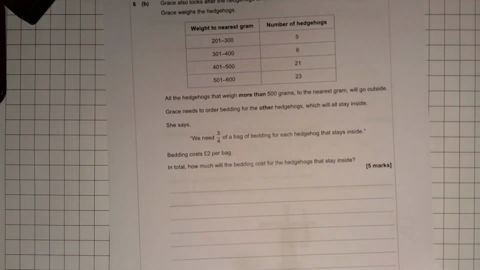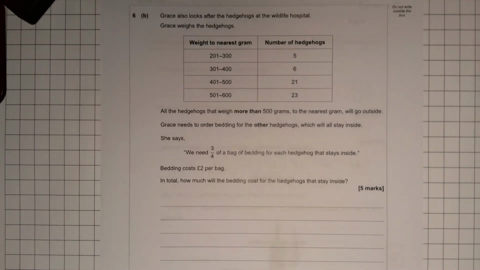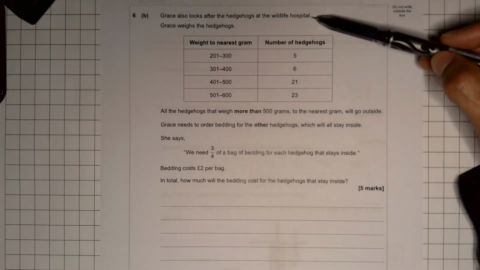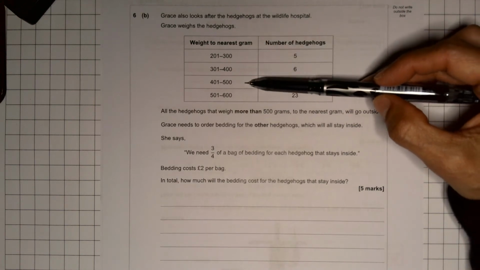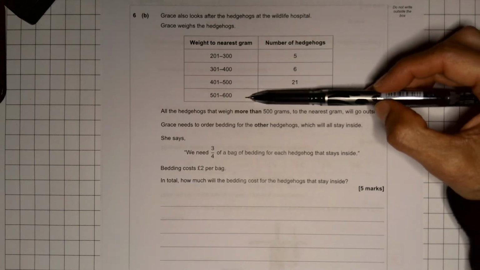Question 6b says here, Grace is looking after some hedgehogs at the wildlife hospital. She weighs the hedgehogs, and these are the different range of weights and the number of hedgehogs.